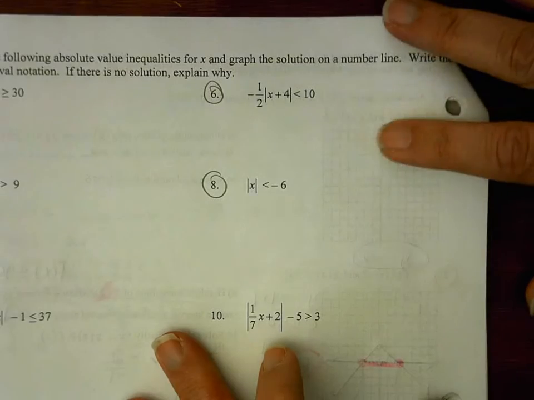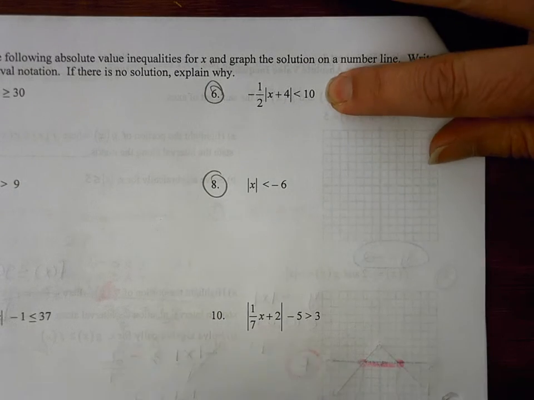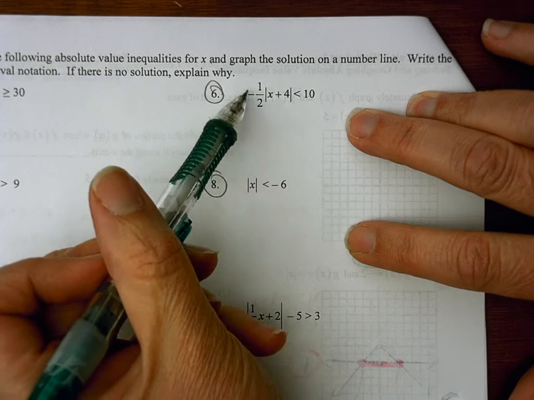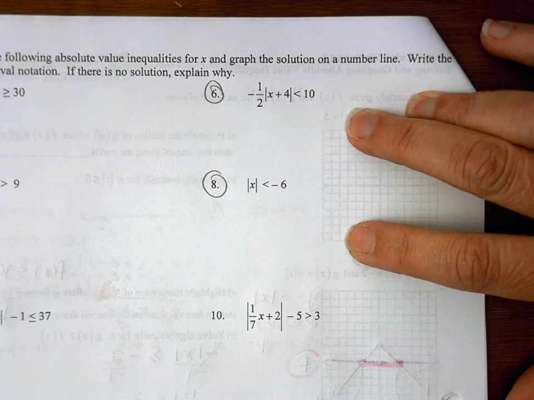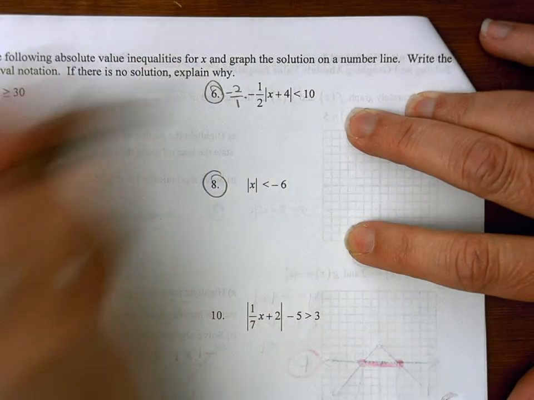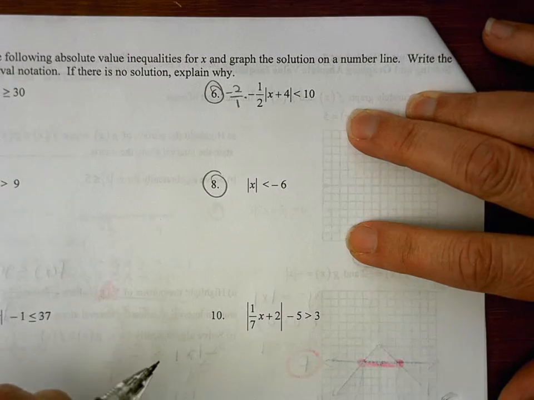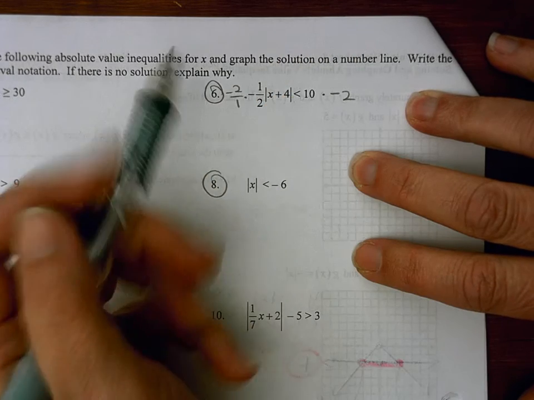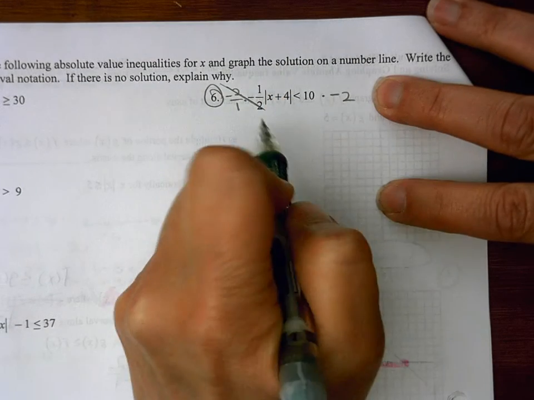Okay, and then let's take a look at number 6. So step 1, we want to isolate the absolute value. So I need to get rid of the negative 1/2. So I'm going to multiply by the reciprocal, which is negative 2 over 1. And then negative 2 over 1 is the same as negative 2. So I'm going to multiply this side by negative 2. And then this reduces to 1.